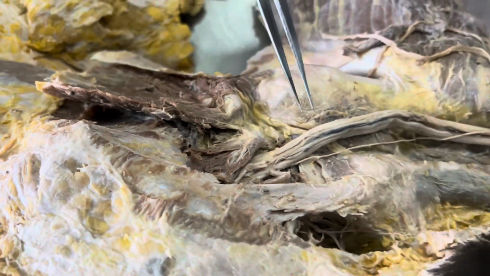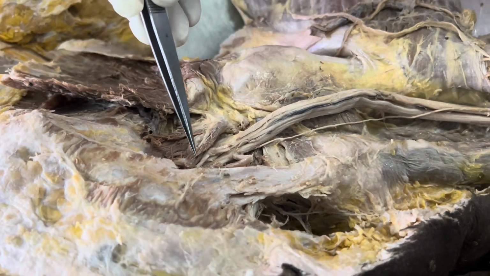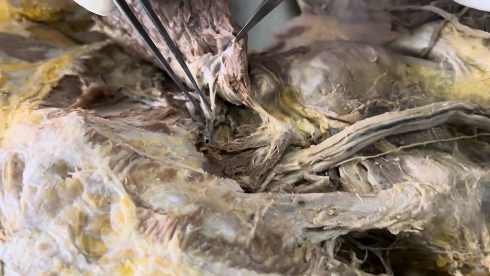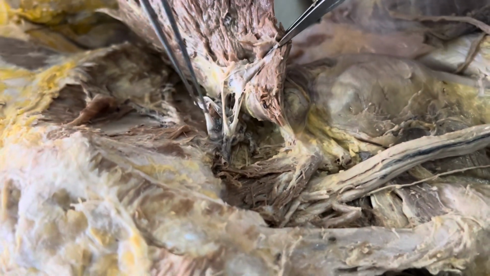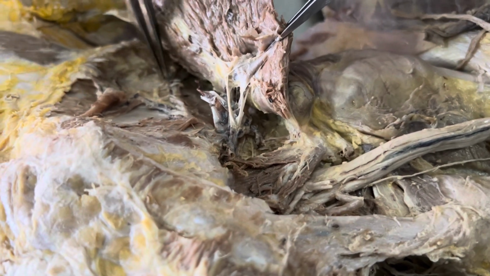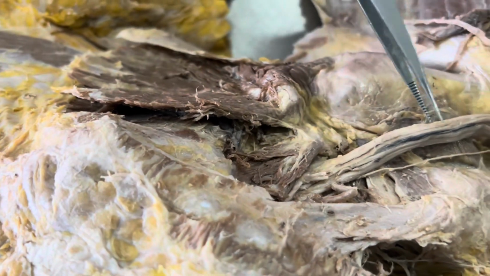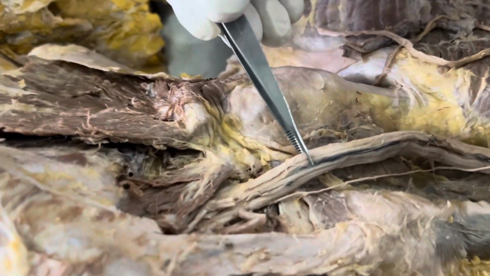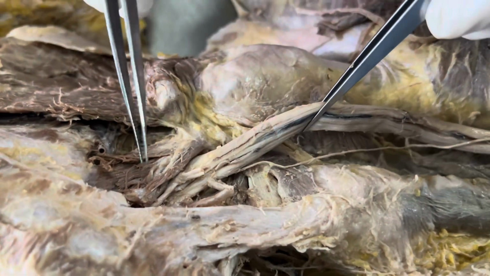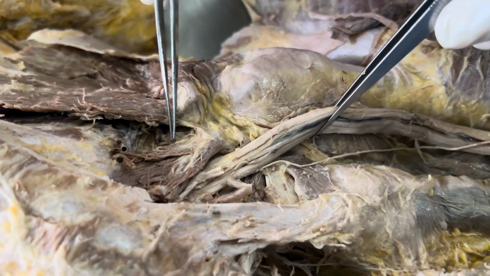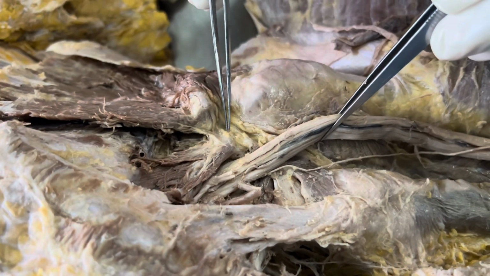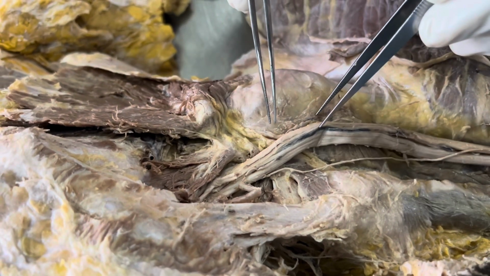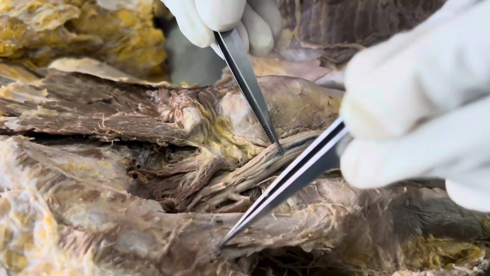And we have a few structures seen below the piriformis. Above the piriformis we have the superior gluteal vessels and nerve, which supply gluteus medius and gluteus minimus. Below the piriformis you see structures from lateral to medial side. This is the sciatic nerve. Again, I repeat, this is the piriformis muscle, which is the lateral rotator of the hip. Below the piriformis muscle you see these structures emerging from lateral to medial side.